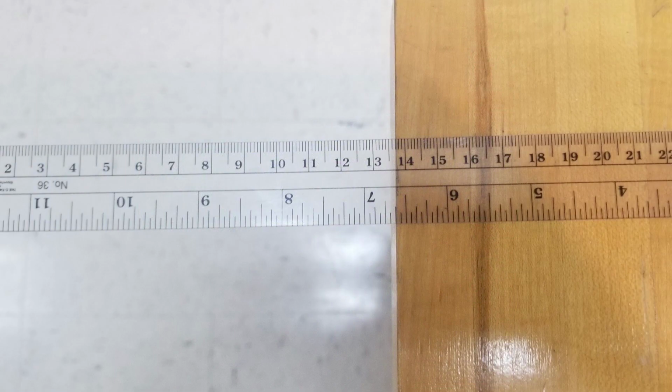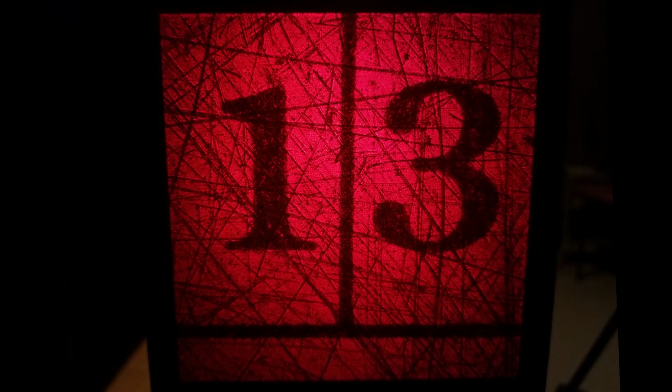Okay, let's look at a slightly more interesting image next. We'll use this transparent ruler and put the 13 mark into the imaging system. Here's what we get. The magnification of the system is about 15, so it shows up very large on the screen. Scratches on the ruler are very apparent from years of arduous measuring.